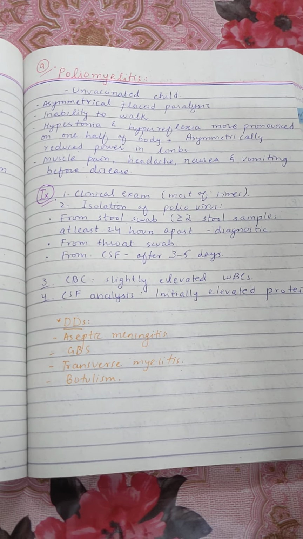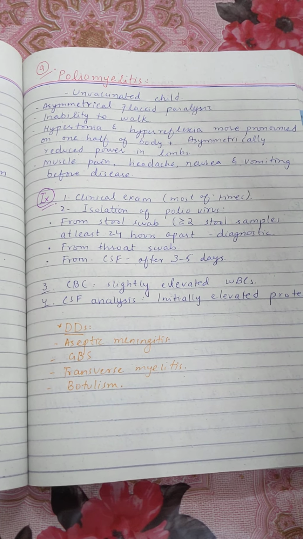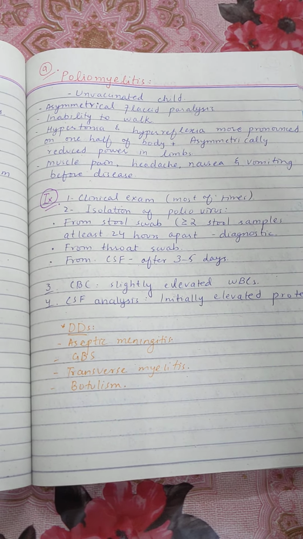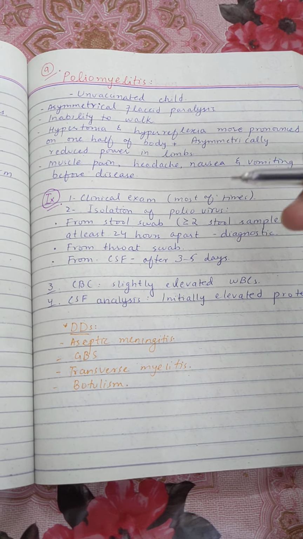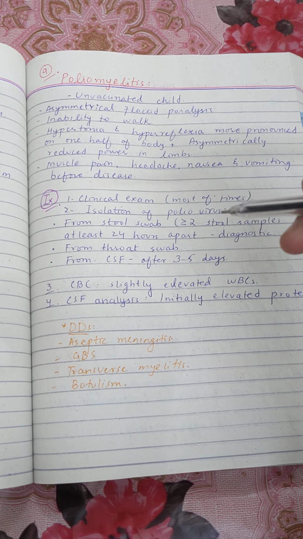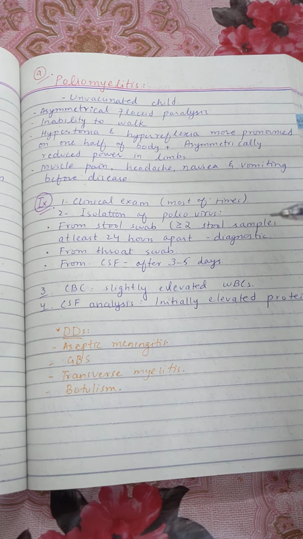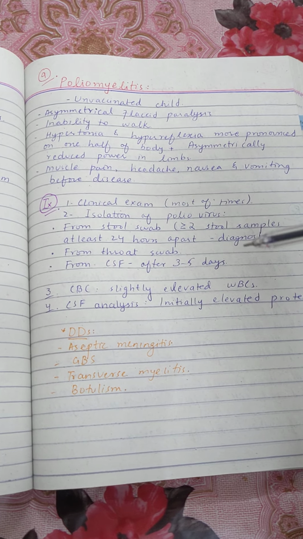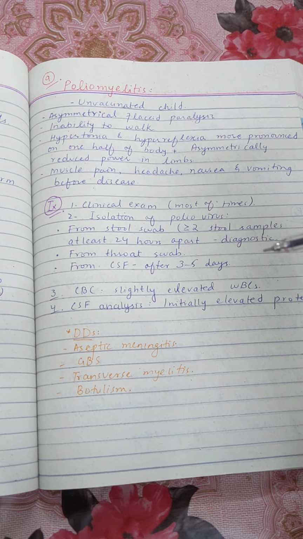And the possible investigations for poliomyelitis include clinical examination, which is mostly enough to identify a case of polio, and there can also be an isolation of the poliovirus from stool swab, and we have to take at least two stool samples at least 24 hours apart, and it is diagnostic, and it can also be isolated from throat swab and also from CSF after 3 to 5 days of illness.